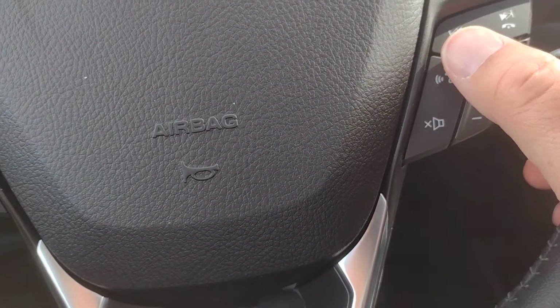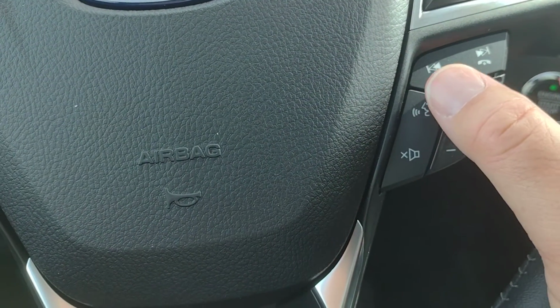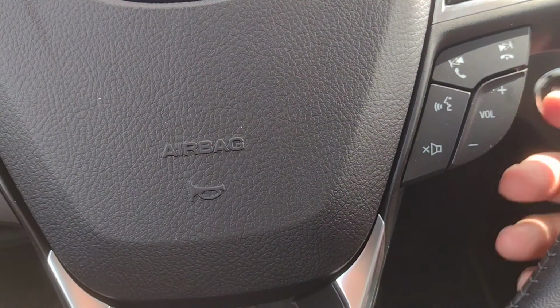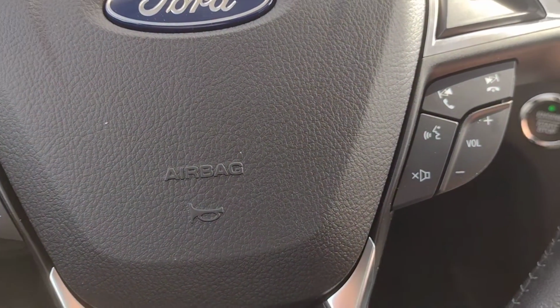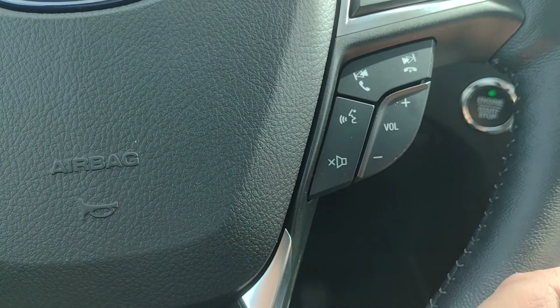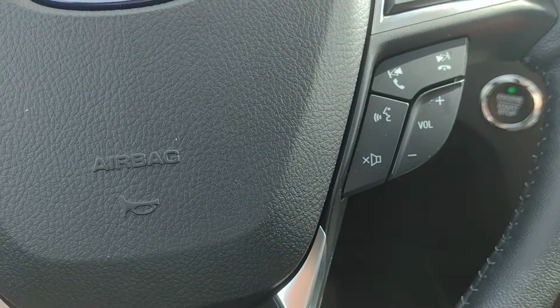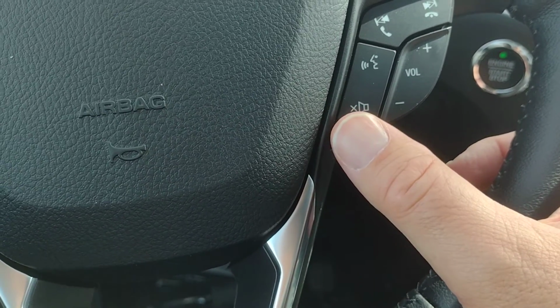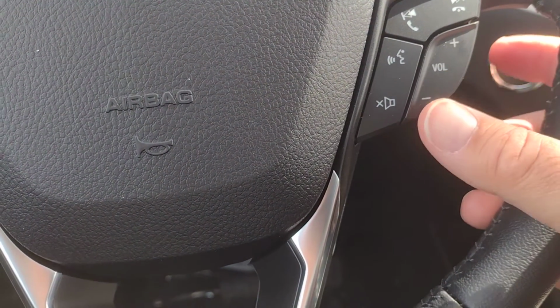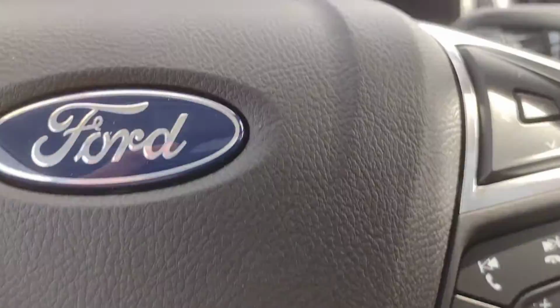Along here, when you've got your phone paired to the vehicle, you can answer or hang up on a call. When it's not in phone mode, then you can use those to seek to the next station, your next preset. The voice activation, muting the stereo, and the volume going up and down on your stereo.